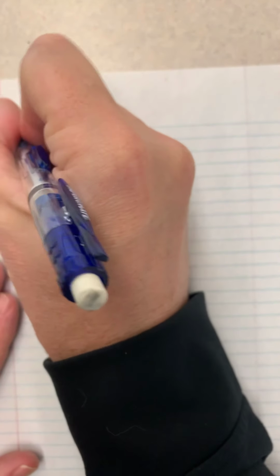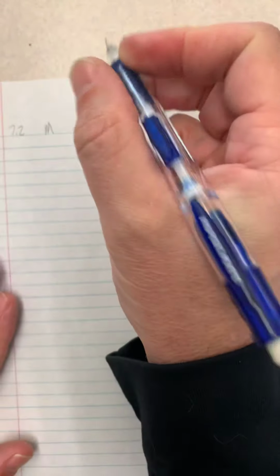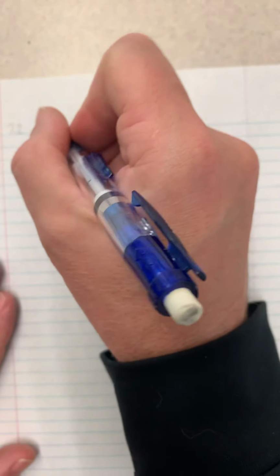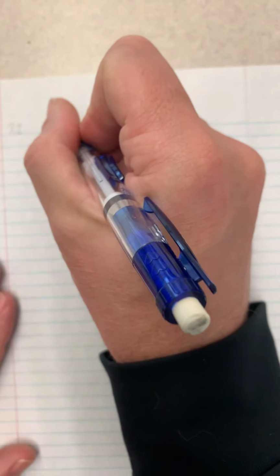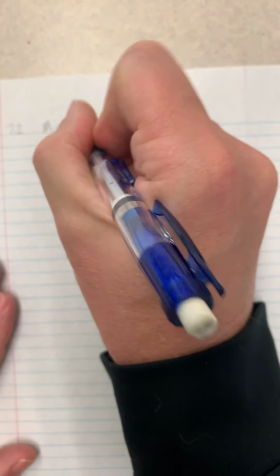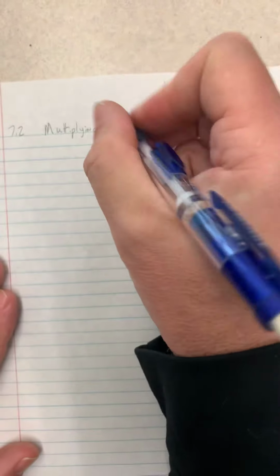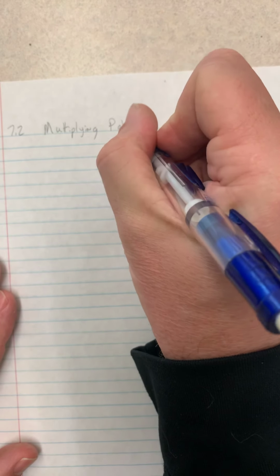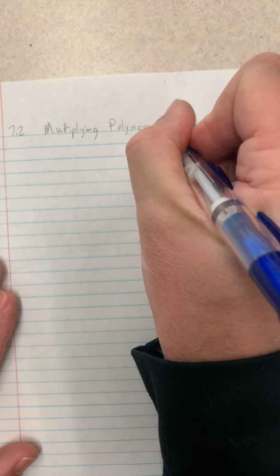Okay, 7.2. 7.1, we did addition and subtraction. And today, we are going to do multiplying polynomials. And specifically, when we get into multiplying polynomials, we are going to be doing a bunch of binomial times binomial.